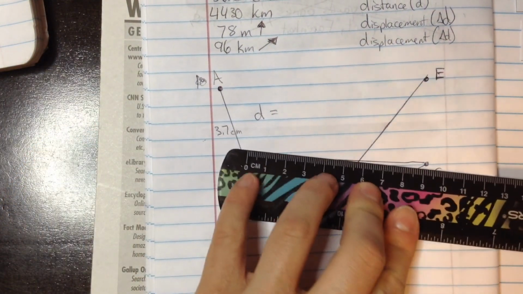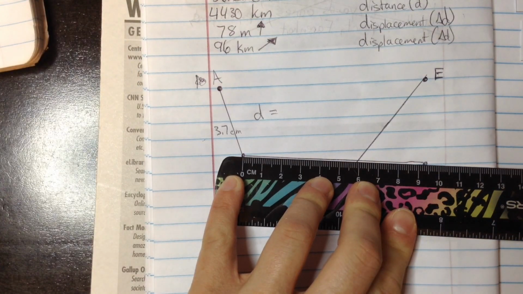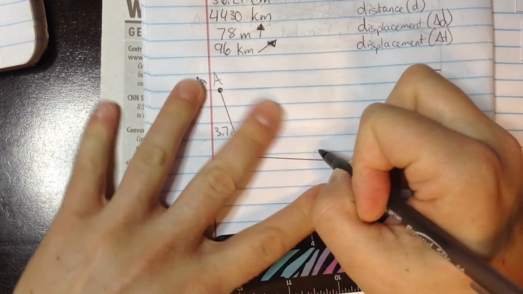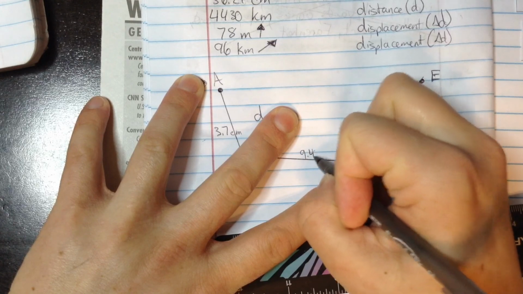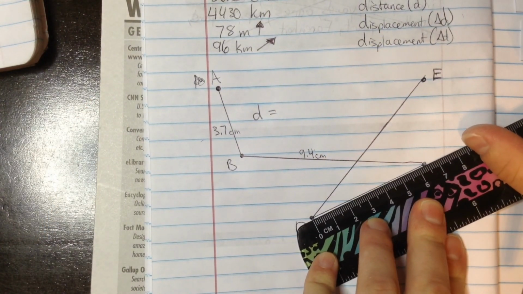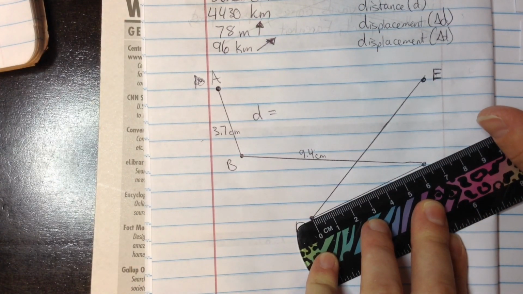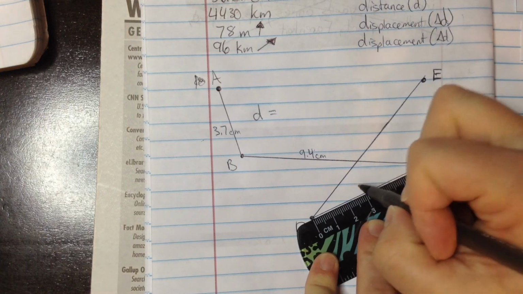From my B to C, 9.4 centimeters. From my C to D, so you need to measure and do yours. Practice measuring, practice using a ruler.